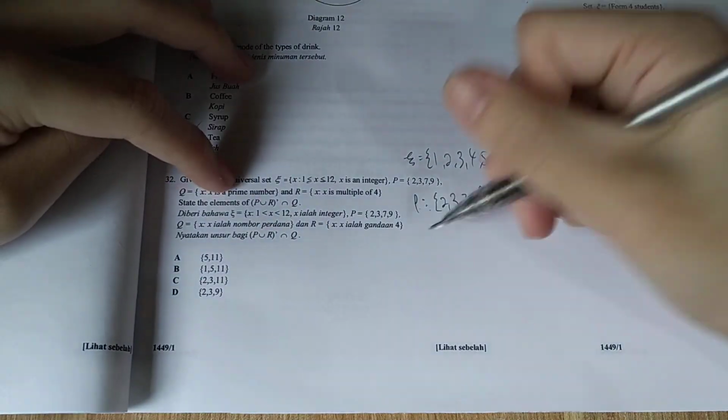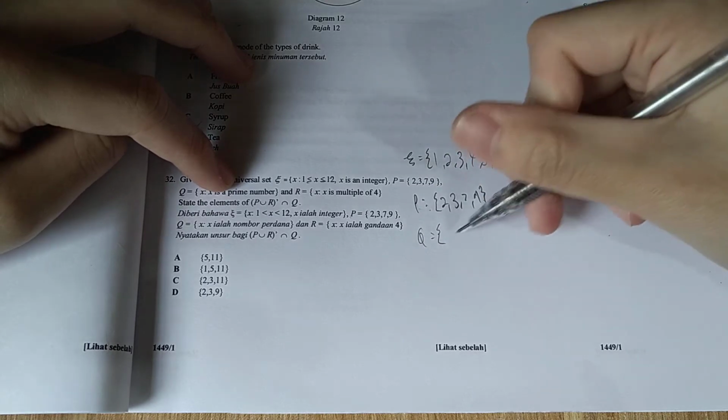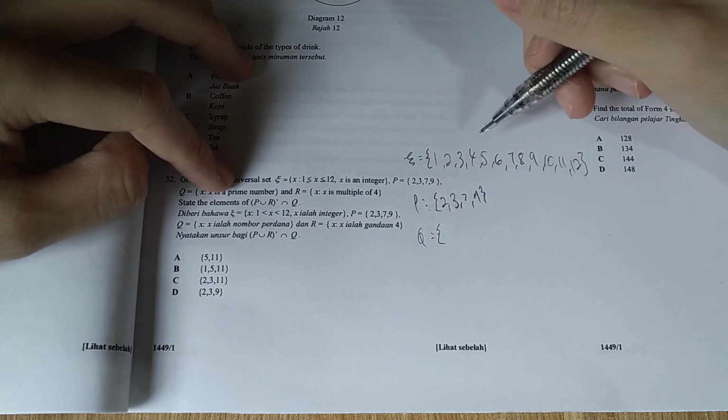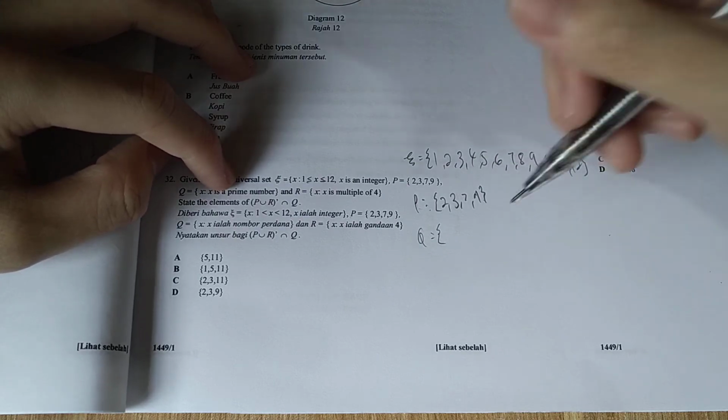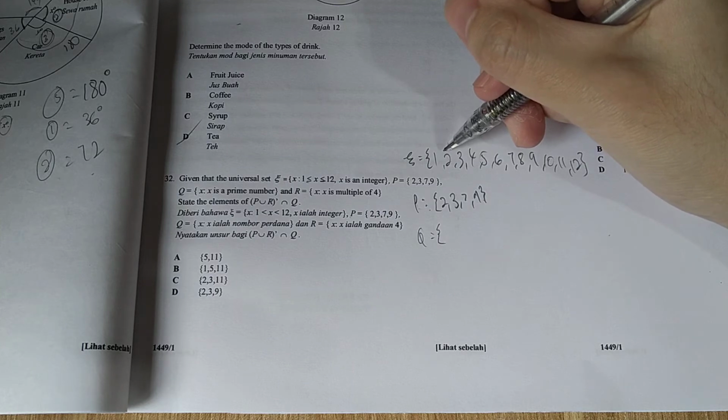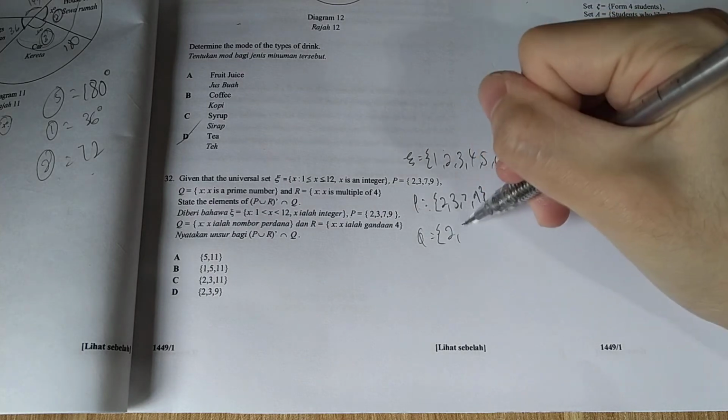Okay, Q is prime number. But you don't write your own prime numbers. You only write the prime numbers that you have in the universe. How to say? You only write down the prime numbers yang ada dalam universal set. Okay, so what will it be? It will be 2. 1 is not a prime number.